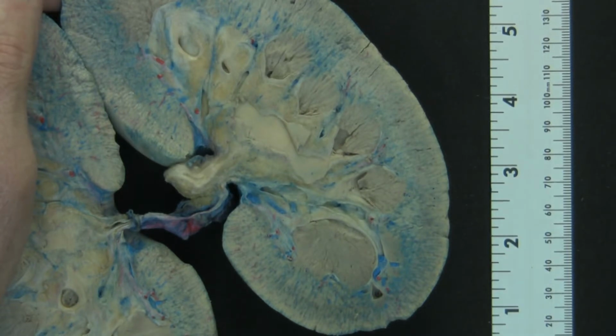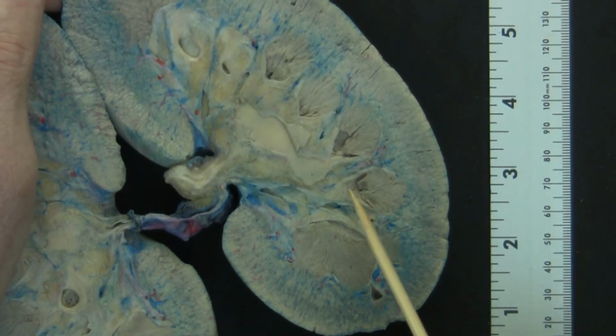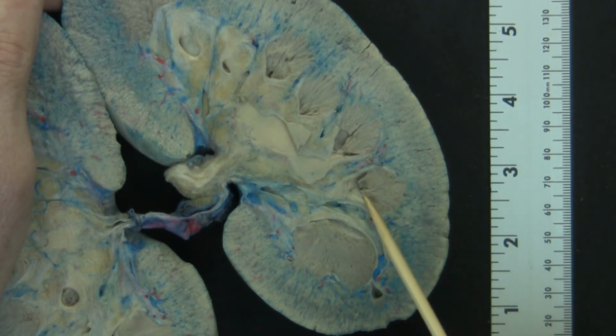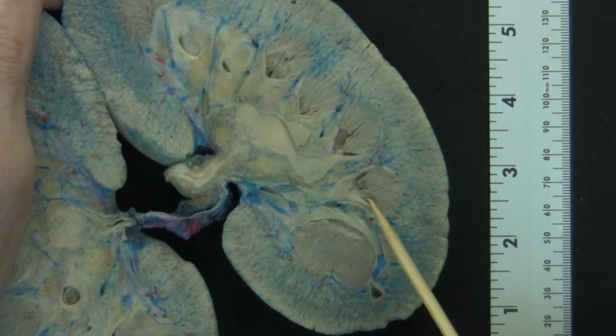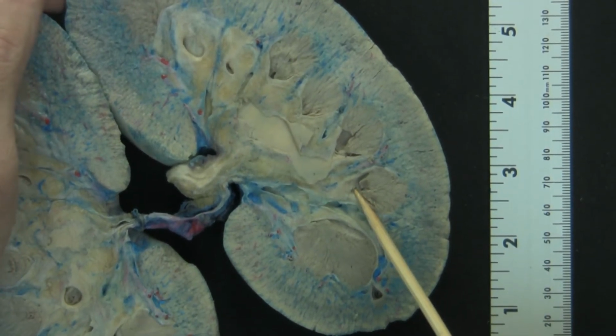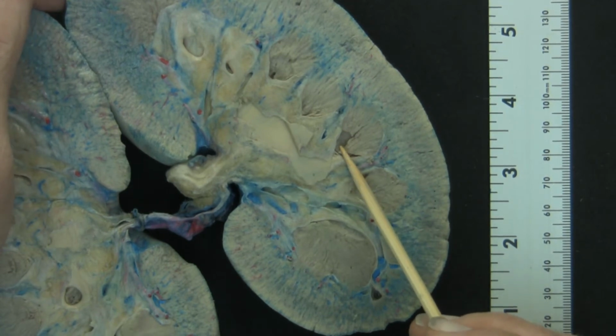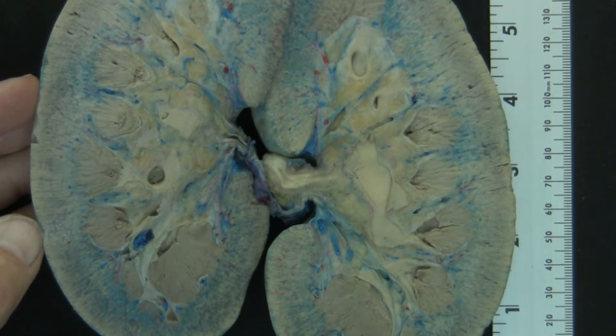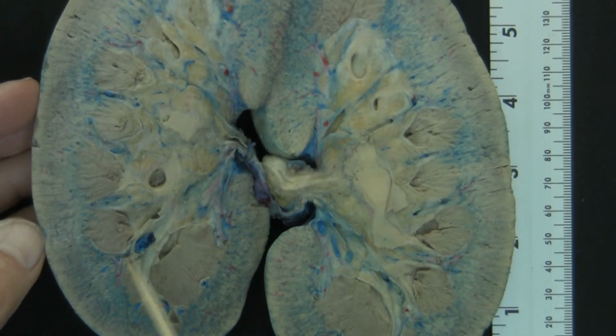Zooming in, we can see an area of urine collection at this location, this being a renal papilla, and this space here a minor calyx. Another one here. On the other half, we see the same structure repeated.